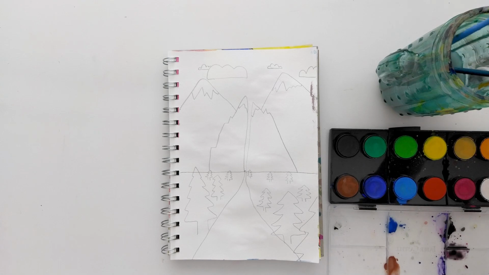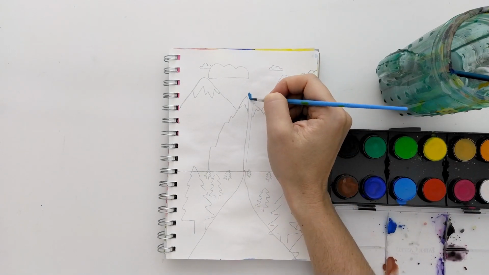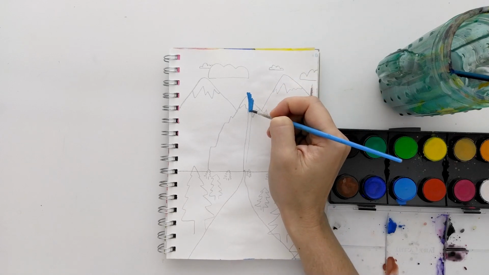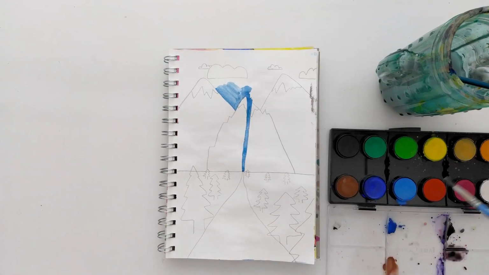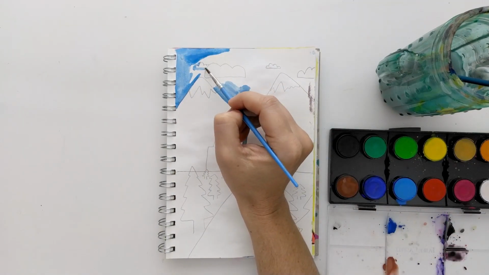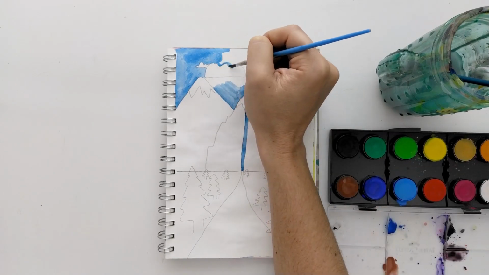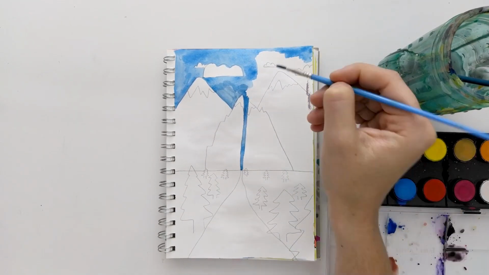Then we can start to color it in once we've finished. I'm going to color in my sky a really nice bright blue because for me, I'm thinking of a nice daytime drive along a very long road. You might be painting something at nighttime, or maybe it's at sunset or sunrise, and that'll change the color of your picture. But for me, I'm doing really bright, middle of the day, happy colors.